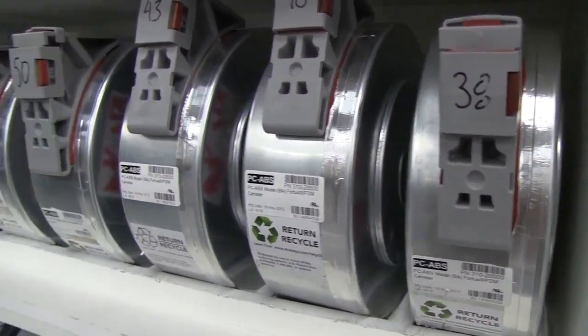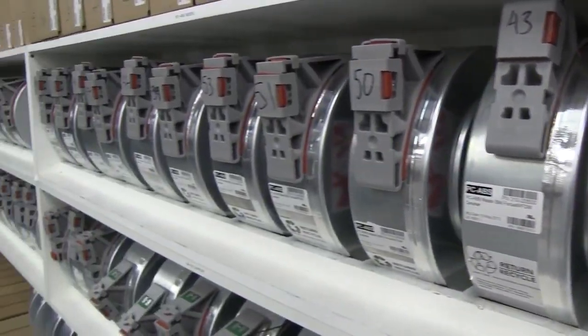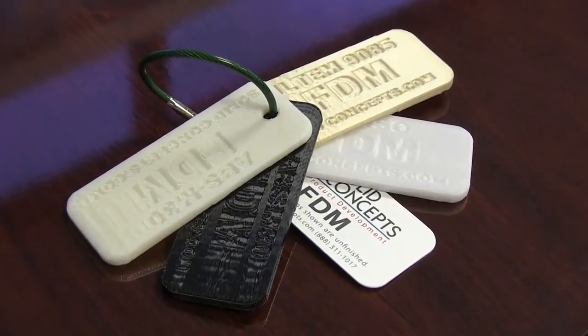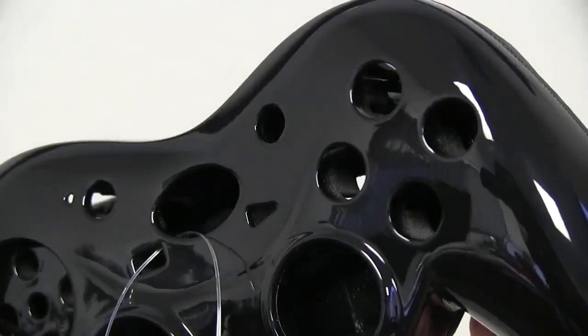Since FDM parts are constructed with production-grade thermoplastics, including ABS, polycarbonate, and Ultem, they are both functional and durable. FDM is utilized in a number of industries, including aerospace, automotive, industrial, commercial, and medical.